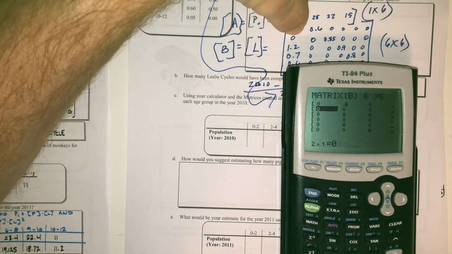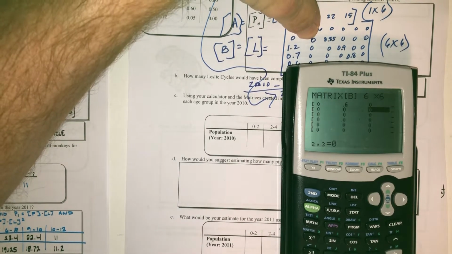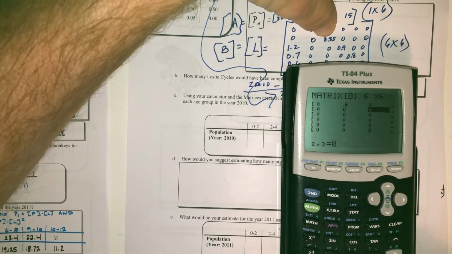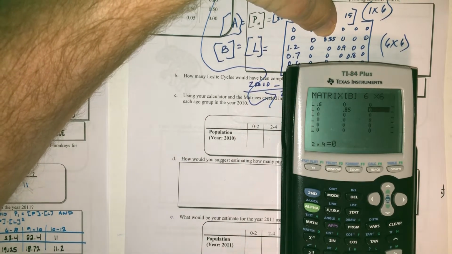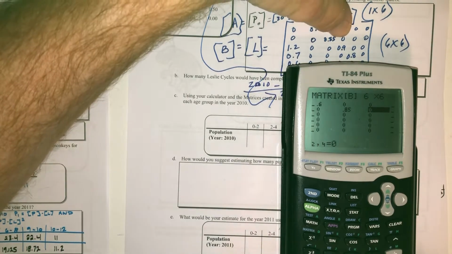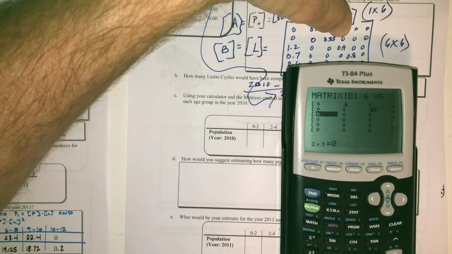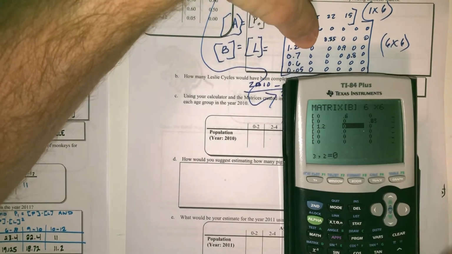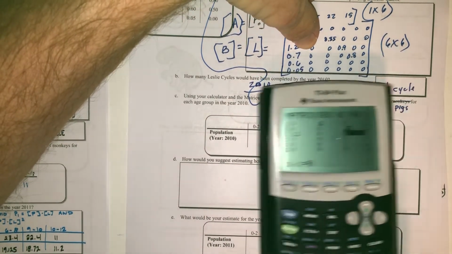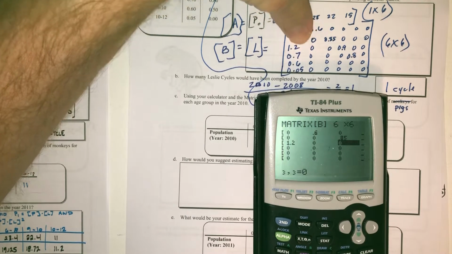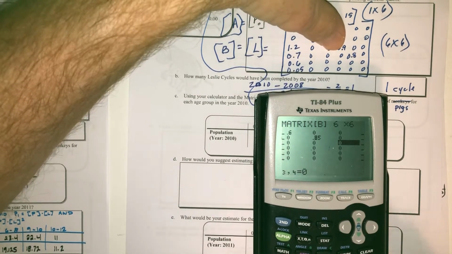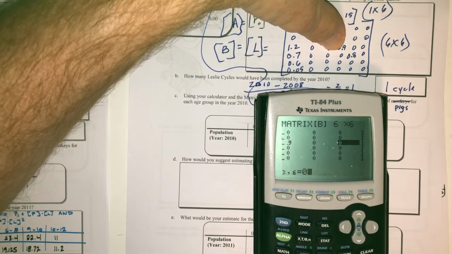That's 0, 0, you don't have to hit the 0 again, 0.85, and then 3 zeros. 1, 2, 3, and then row 3, we have 1.2, 0. Let me get this where you can see it a little better. 1.2, 0, and then 0 again, and then 0.9, and 0 and 0 again.